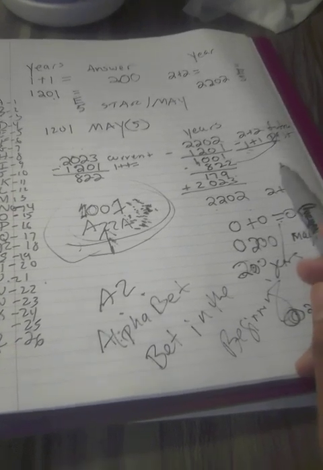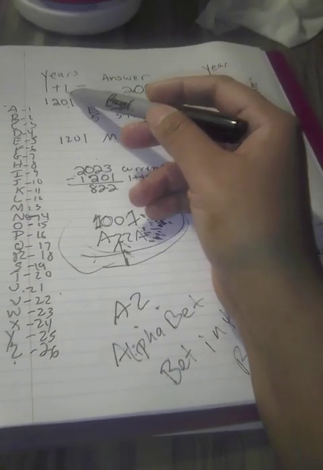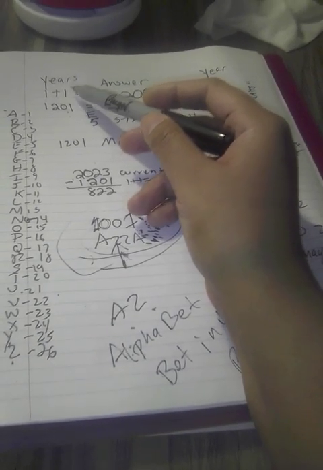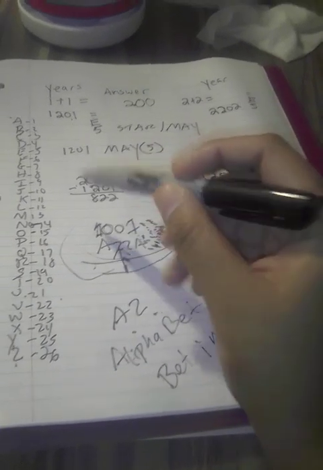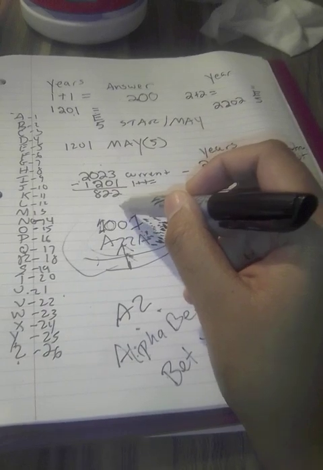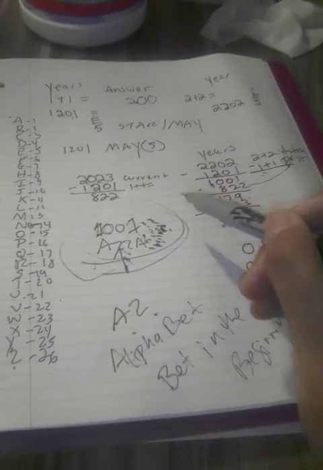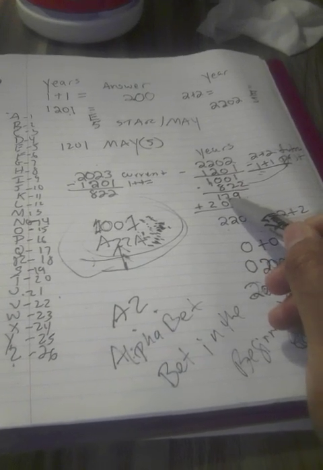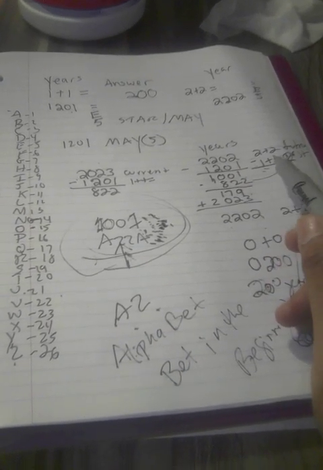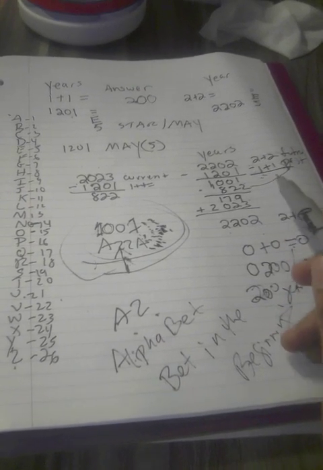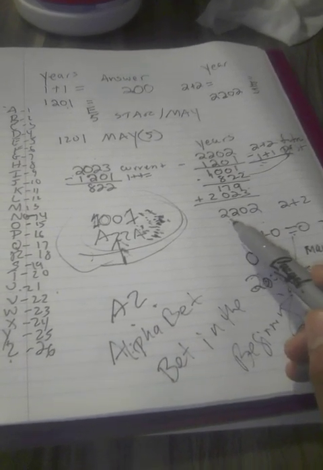We will be stuck in 1 plus 1. We will be stuck. Okay? We're only at 822 years from 1,001 years. We got 179 years to go. We will be stuck in the past, 1 plus 1. We won't reach our future, 2 plus 2, which is the year 2202.